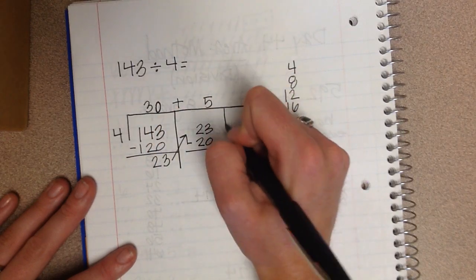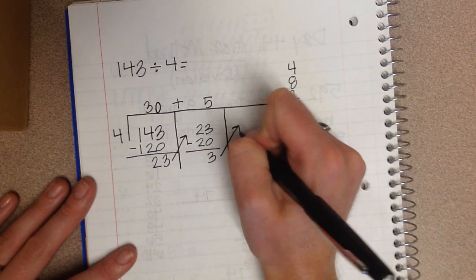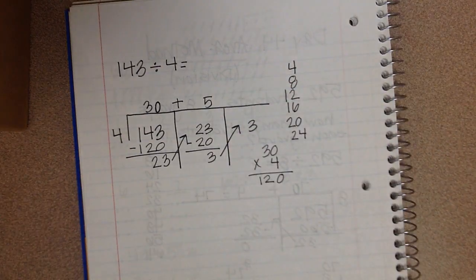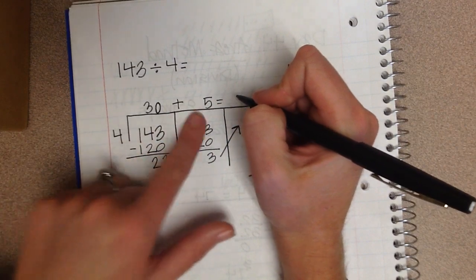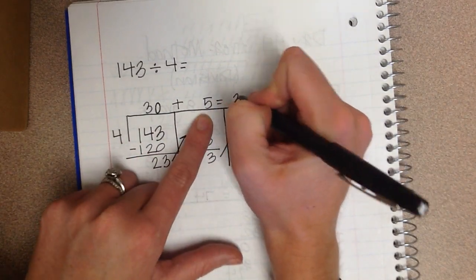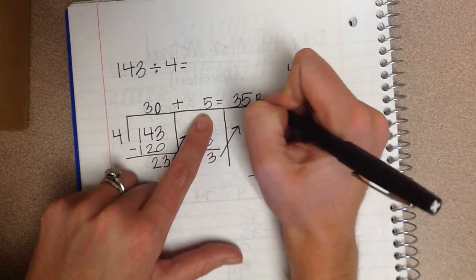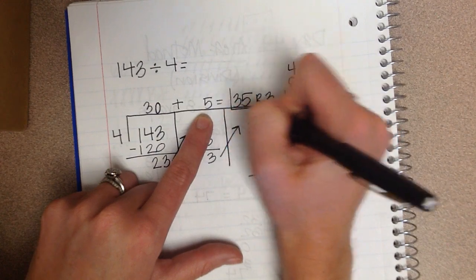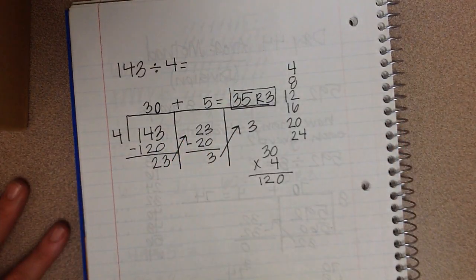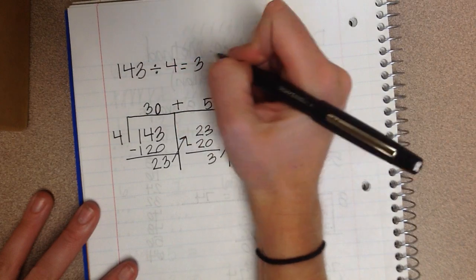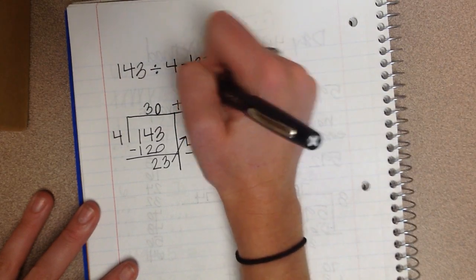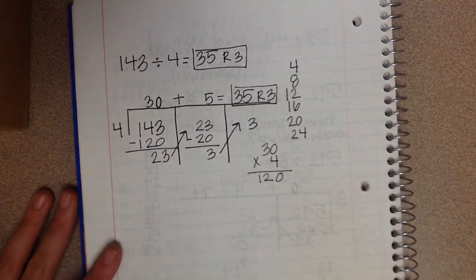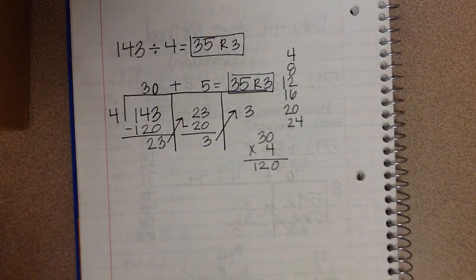So now, I'm going to put 3 there. 4 does not go into 3. So what my answer is, 30 plus 5, 35, remainder 3. Okay, so I'm going to put here 35, remainder 3. That's my answer.